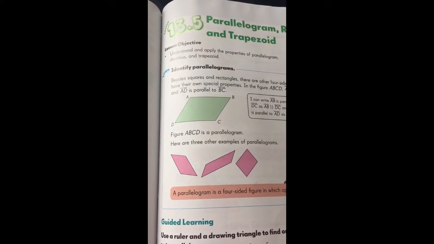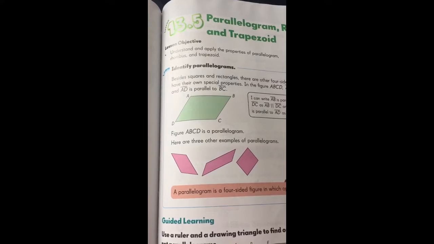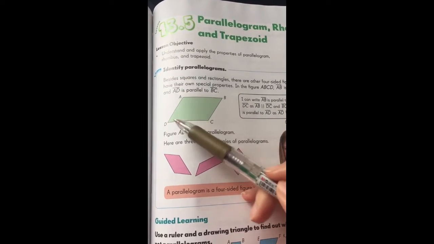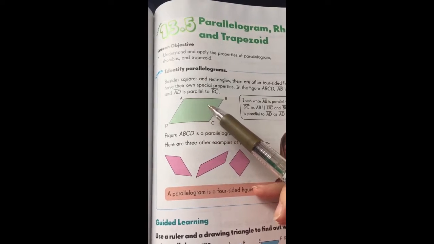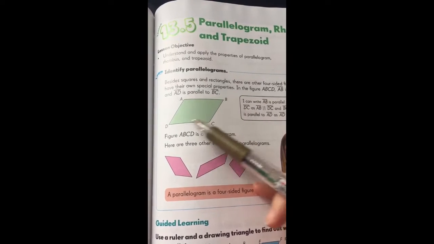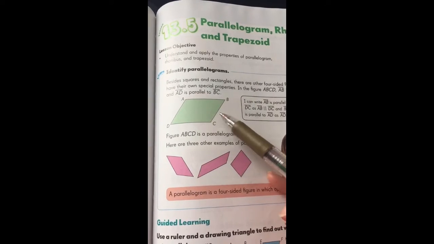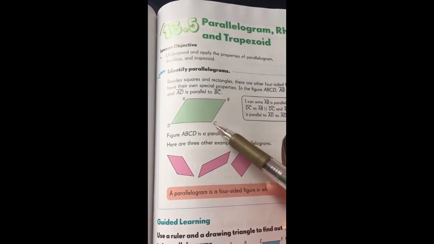So these are some important properties of a parallelogram. And a rhombus shares common properties except that they have 4 equal sides. So that's a quick review.